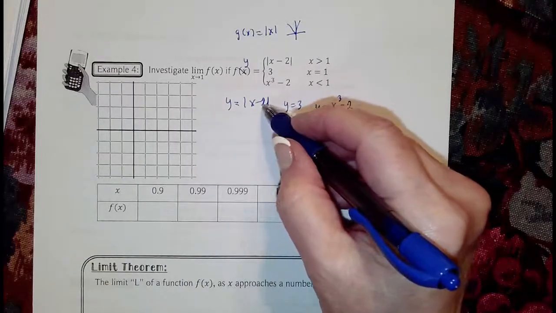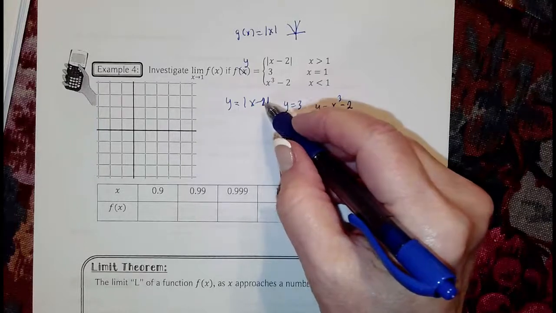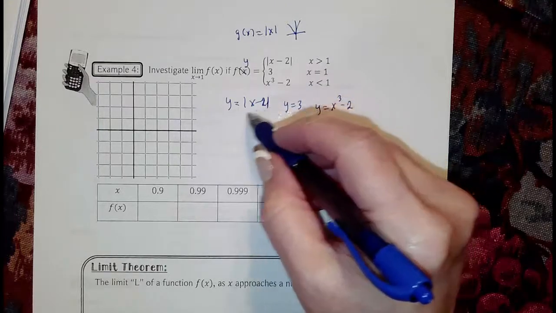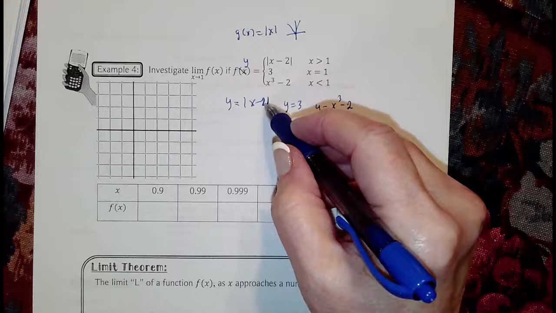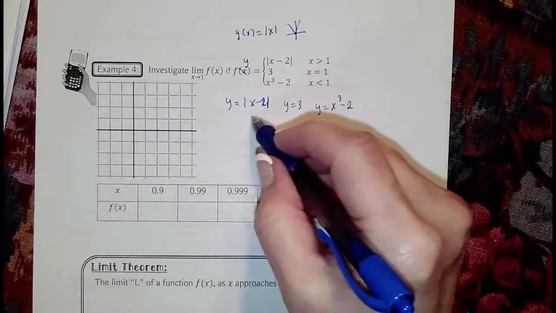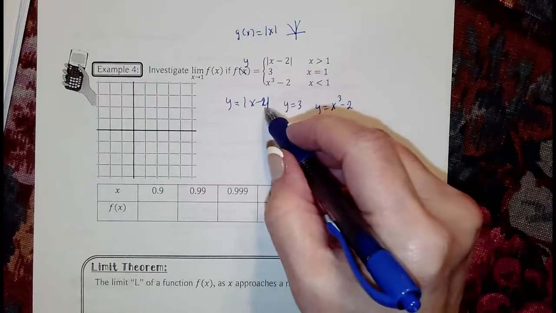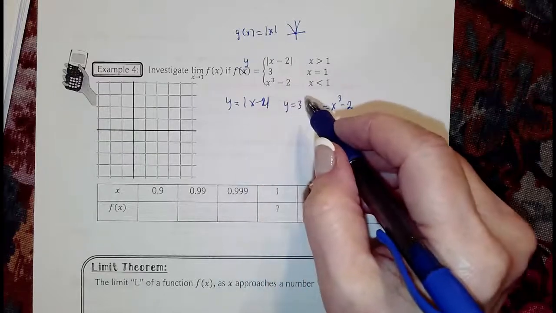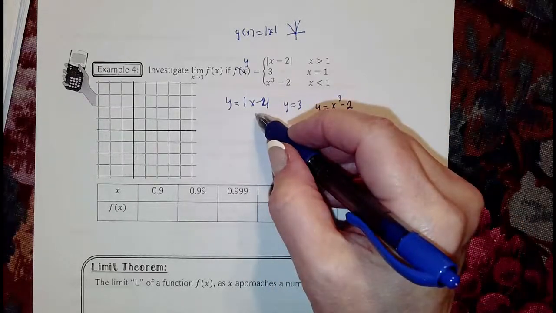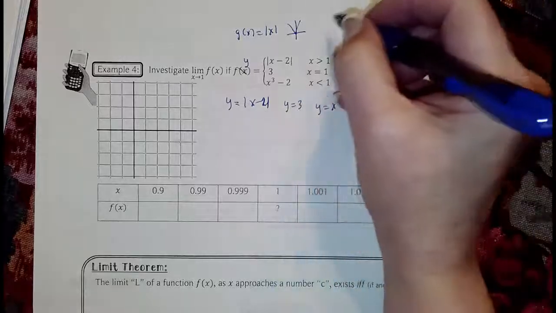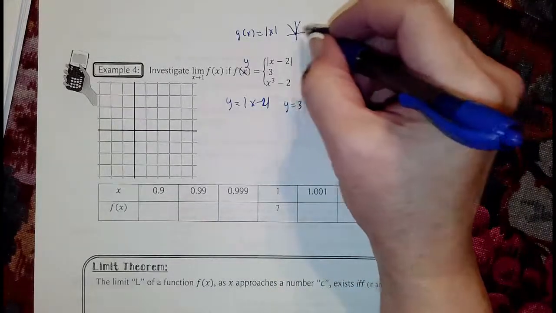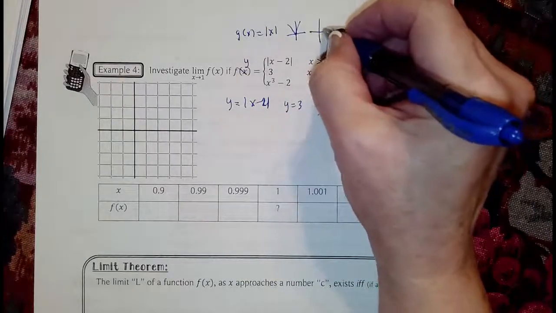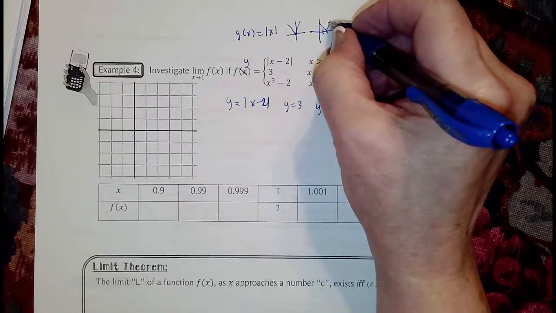Minus 2. We said inside the function is the opposite of what you would expect, horizontal movement. So horizontally, we're making a change here. Minus 2 you would think would go to the left, but instead it goes to the right. So this is an example of an absolute value that goes to the right. Instead of starting at the origin, it's going to go 2 to the right and then do its V.